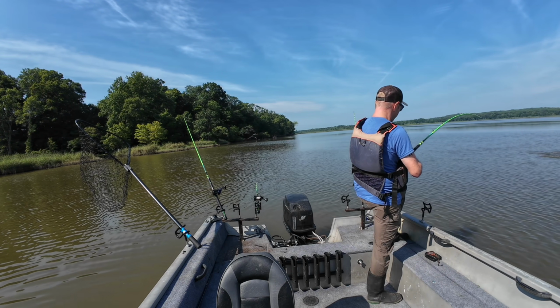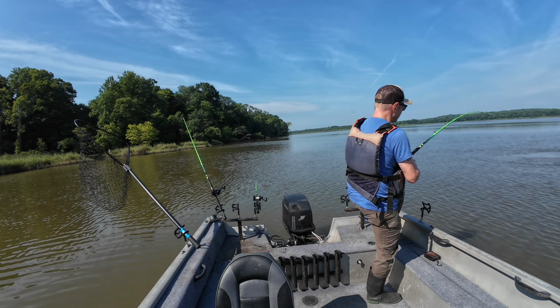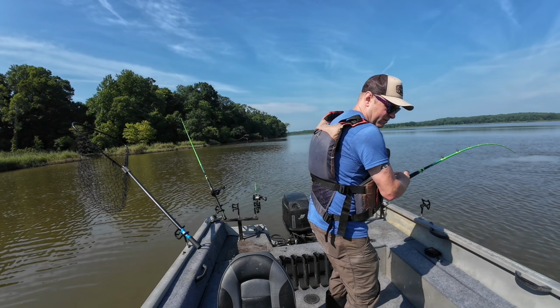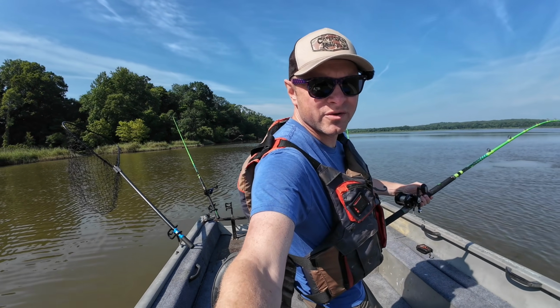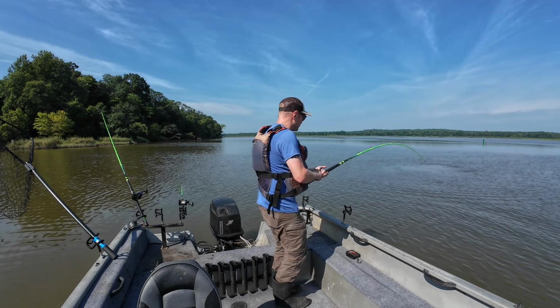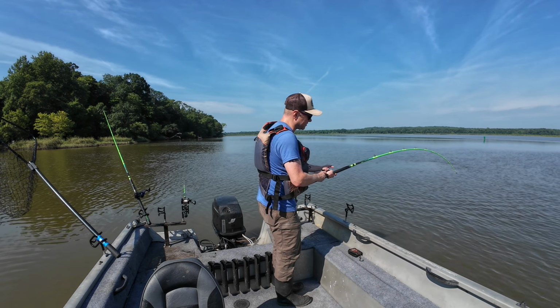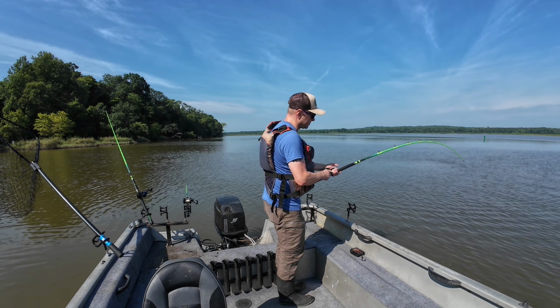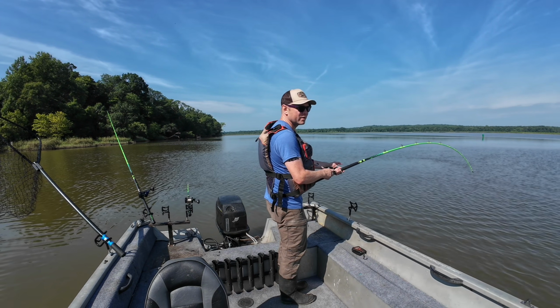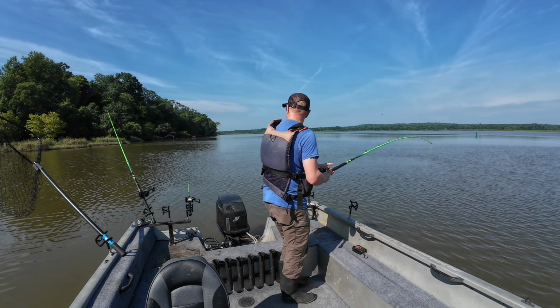Well, there he is over there. He's pulling drag now. Move this camera over a little better so you see me a little better on this side. This might be a decent fish. He just swam right up to me, and now he's hanging out right there under the boat.